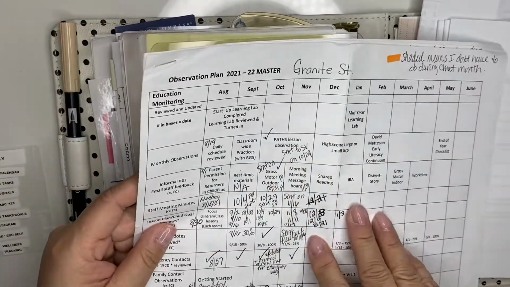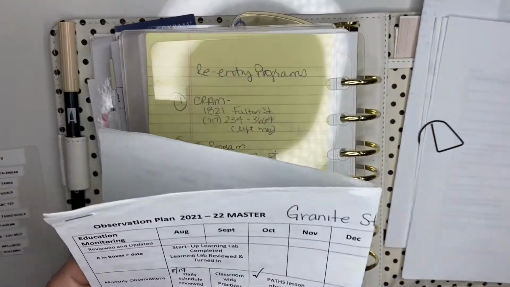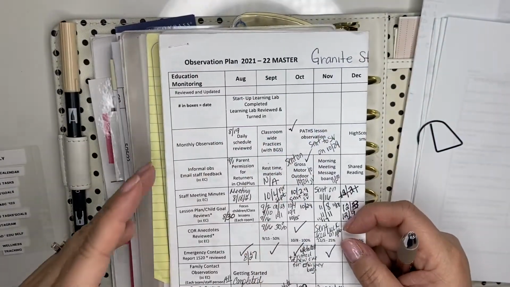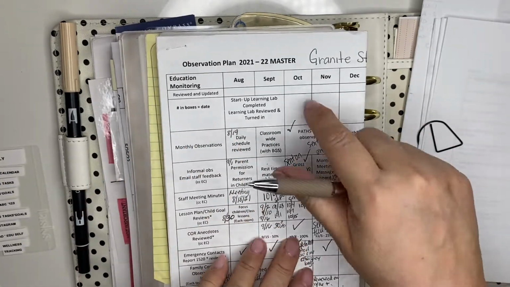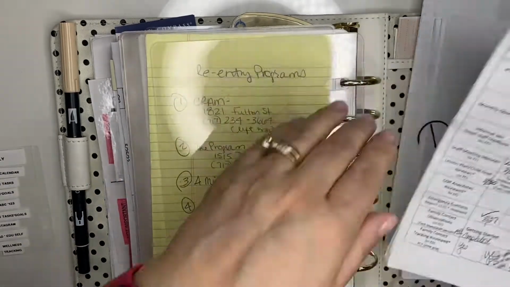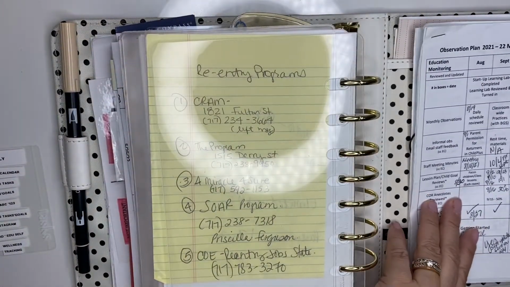So this is a cheat sheet of when I submitted and what day I did. I do have this copy in the computer, so this is my paper copy, but then I of course type it into the master one in my computer. I'm not going to turn this in to my supervisor. That's just something I have.